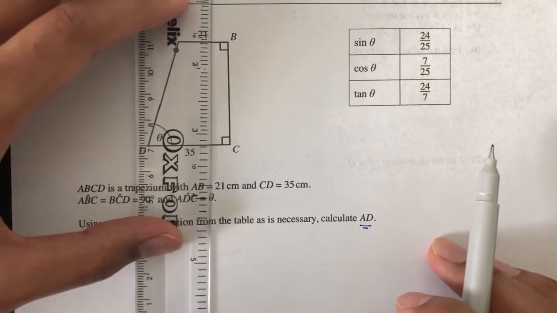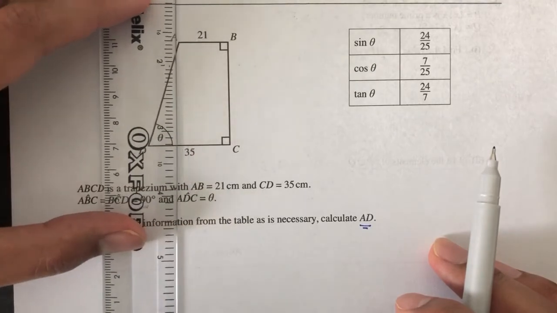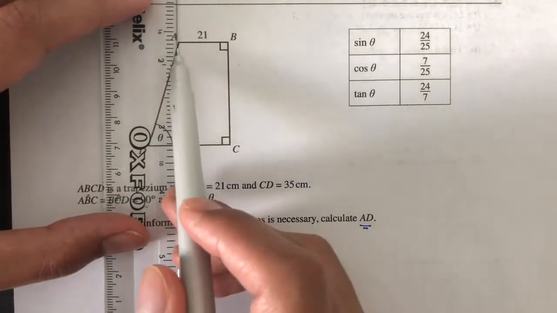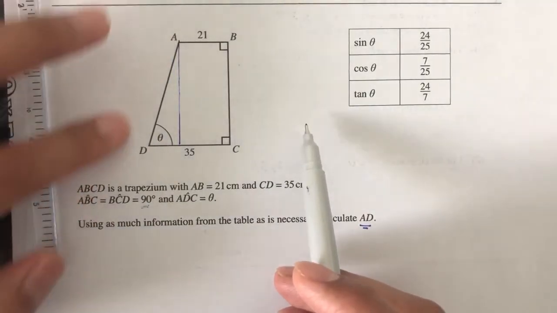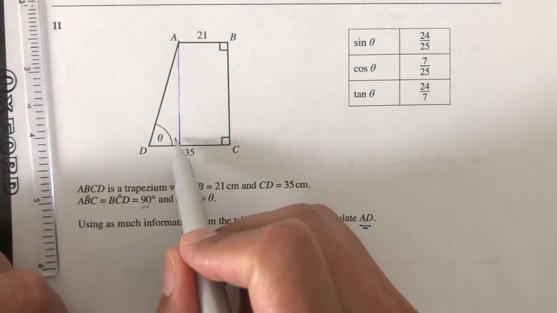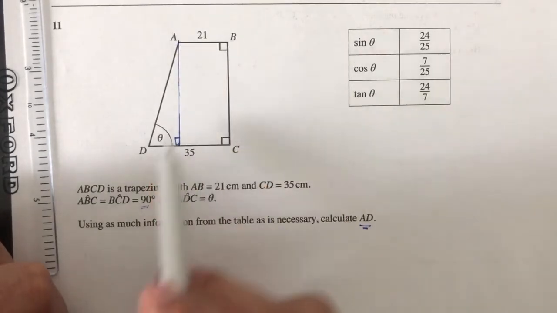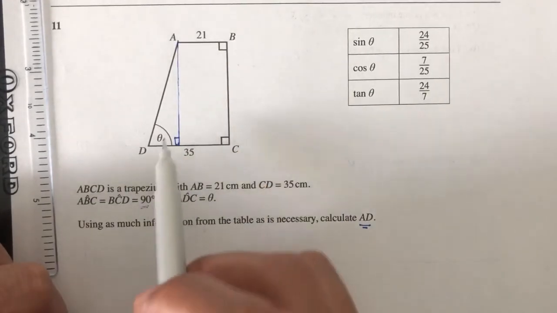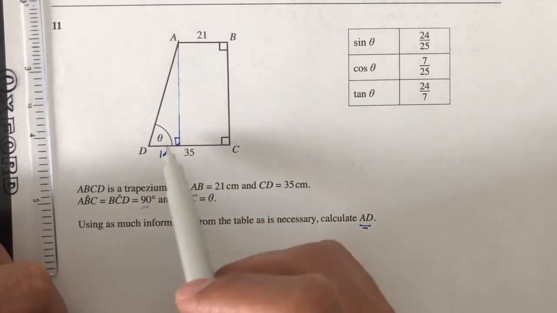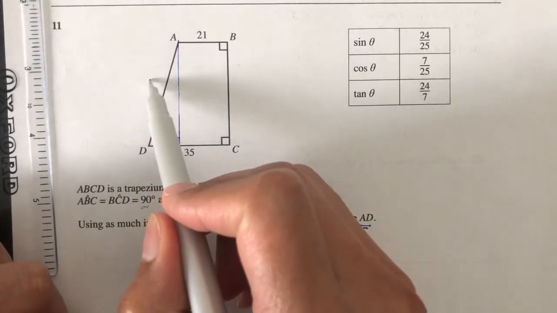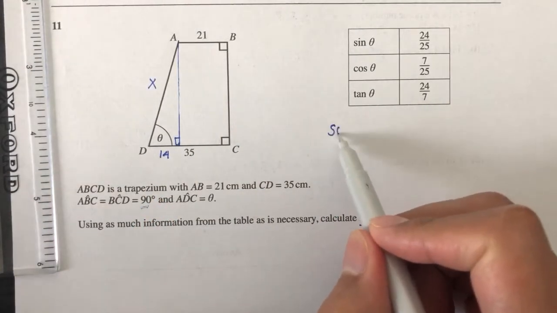So the first thing we can do is shift this line to here, if that makes sense. So here, as you can see, we will have a triangle, which is also a right angle because of this. And if we know this is 21 and this is 35, so this will be 35 minus 21. This will be 14. And we need to find the side AD. Let's call this x. So here we have to use the rule of SOHCAHTOA.